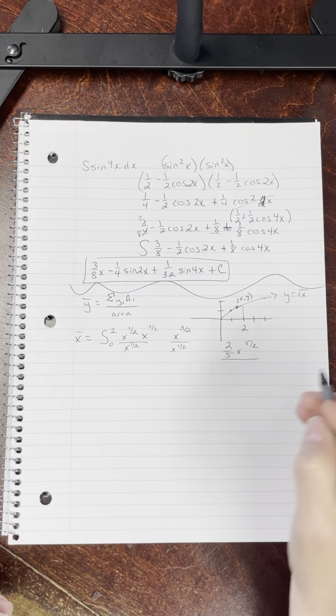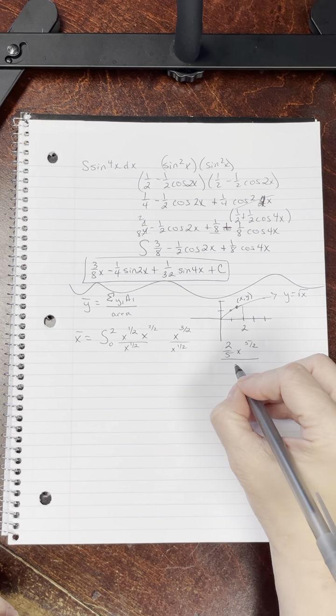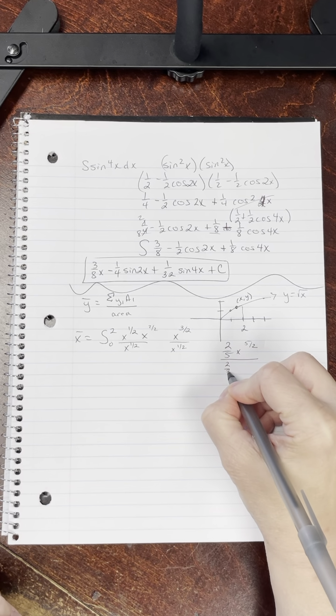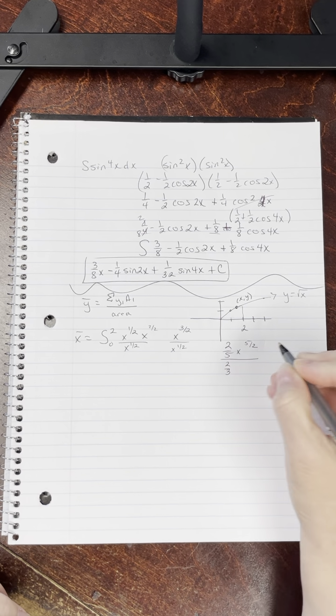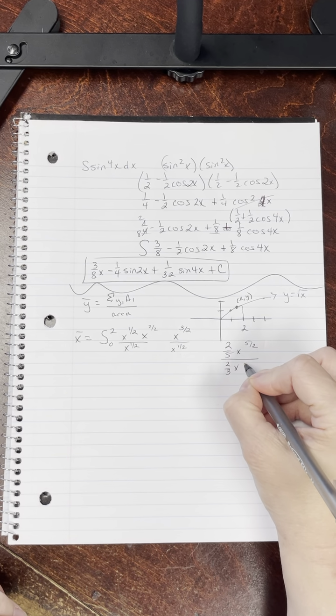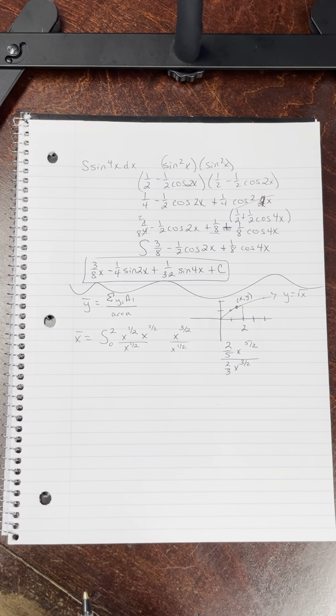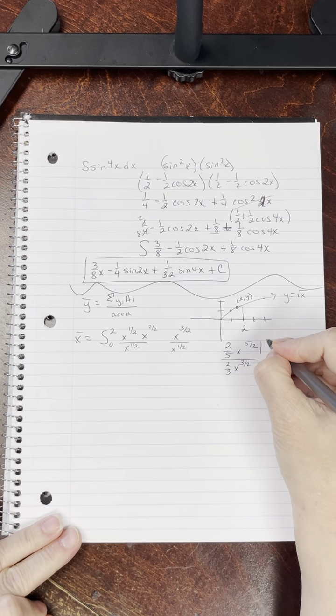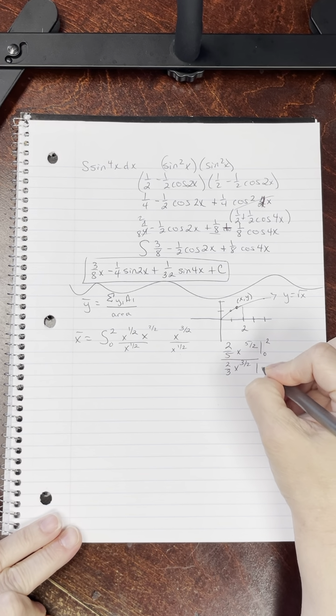Over, and repeat, add 1, so that's 2 over 2, so 3 over 2 flipped, 2/3, and then x to the 3/2. And now we are plugging in for both of those the 0 to 2.